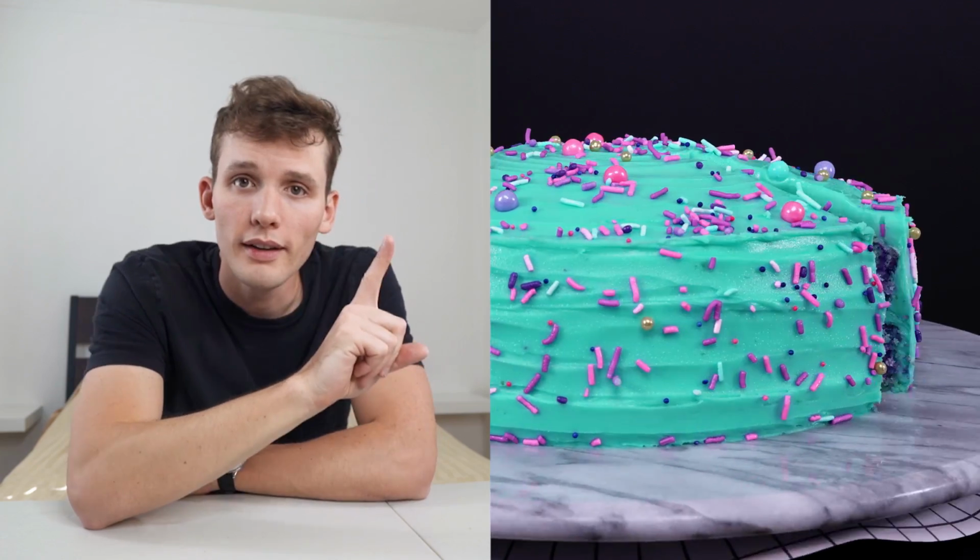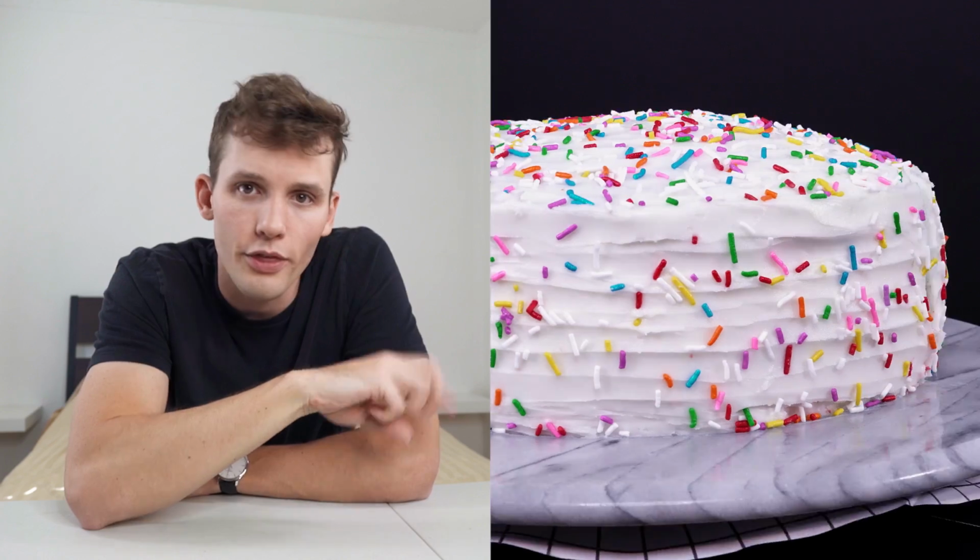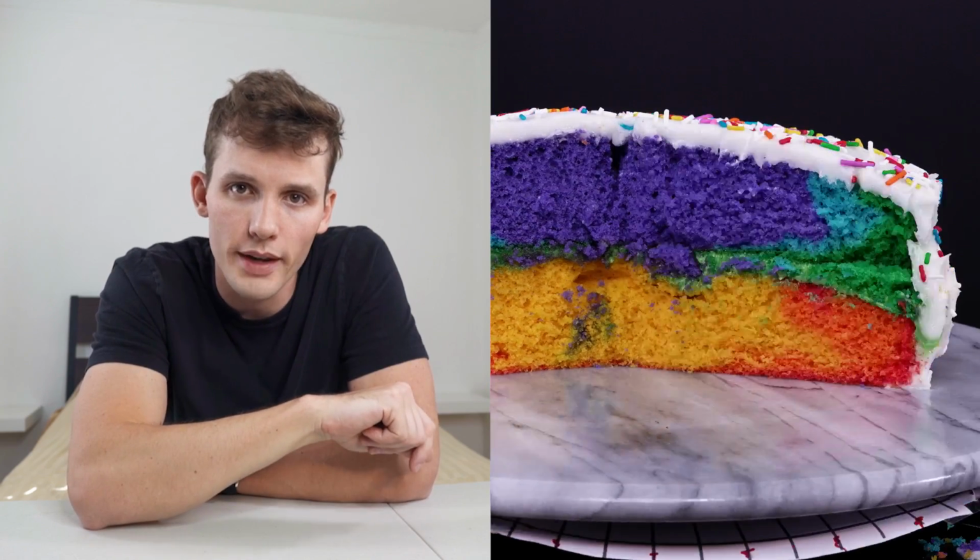So I've spent 3 days animating cakes, and I've made a decision to throw away all of that animation. I have 3 issues with the animation so far. 1, the cakes are too crumbly. 2, the patterns inside the cake are too small. And 3, I'm not using the right knife.